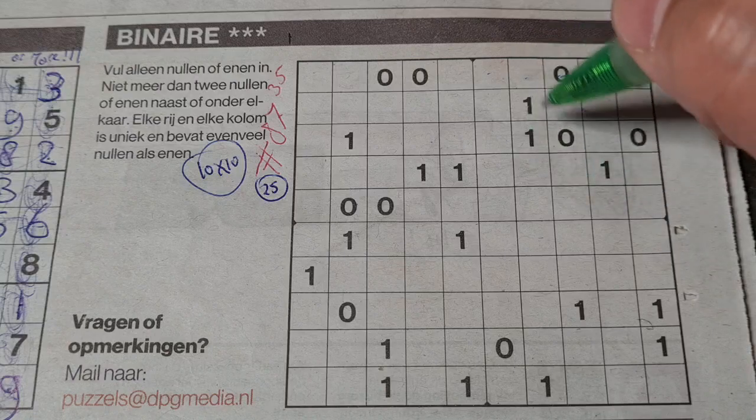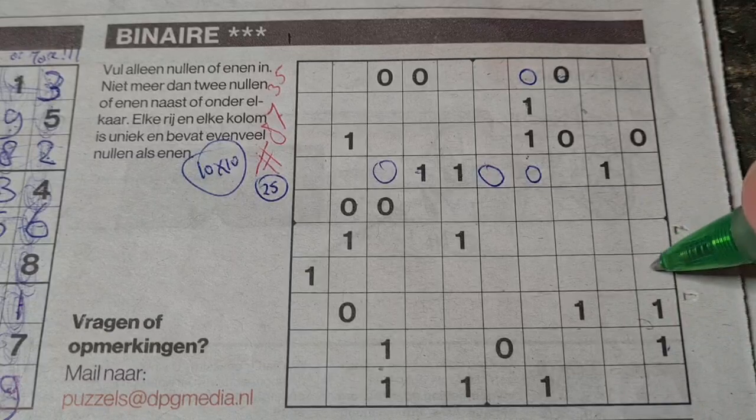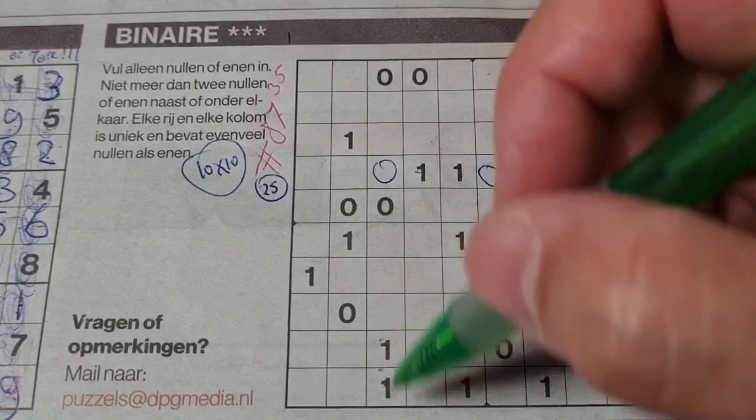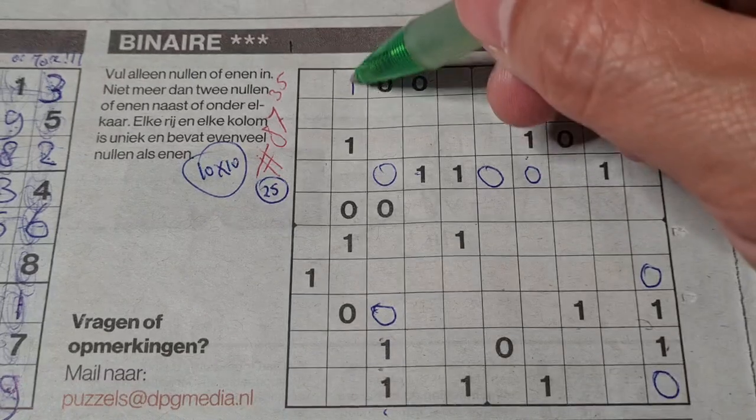Let me start with the double ones. Double one, here no, there no. Double one, here no, there no. Now the double O's. Double O's, here one, there one.